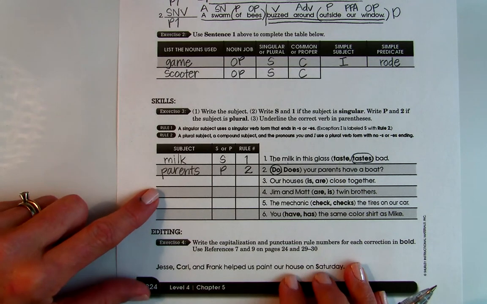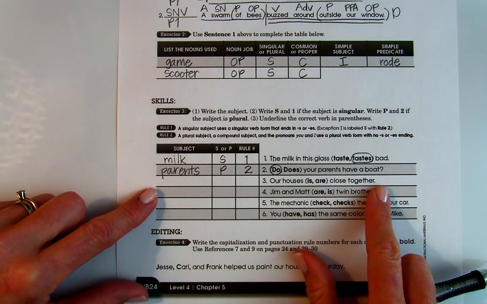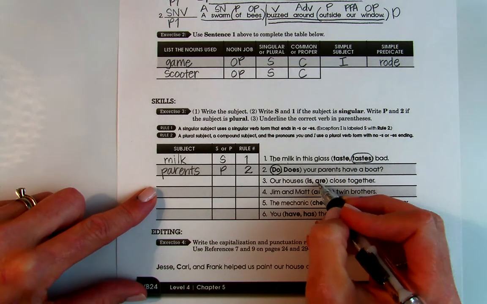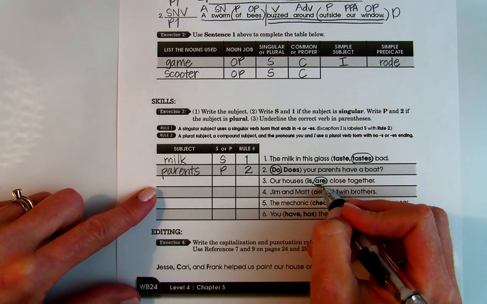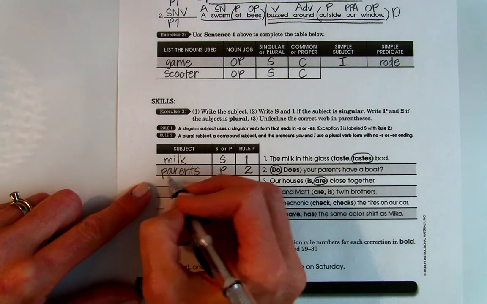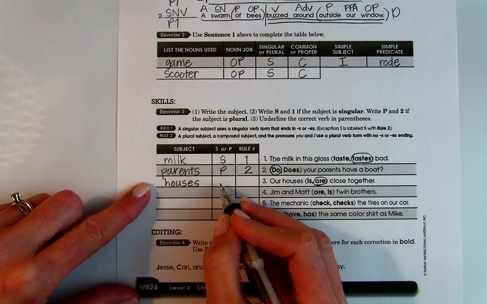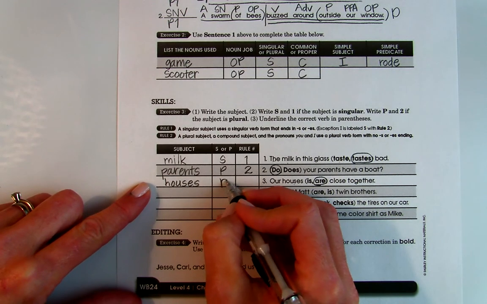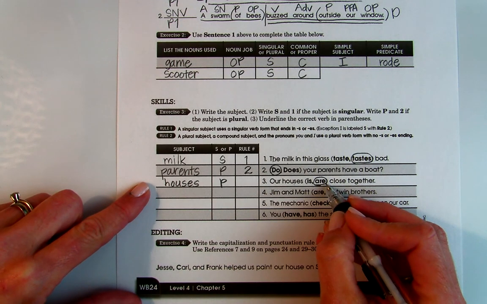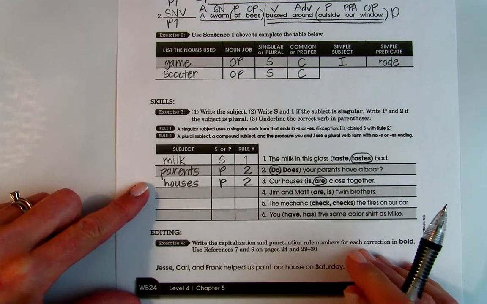Number 3, our houses is close together. Does that sound right? I hope you said no. Our houses are close together. Are is the correct verb to use there. What are close together? Houses. So houses is the subject. Is the noun houses singular or plural? It is plural. So what rule number is going to tell us which verb to use? It is rule number 2, because that's for a plural subject. And our subject is definitely plural, more than one house.